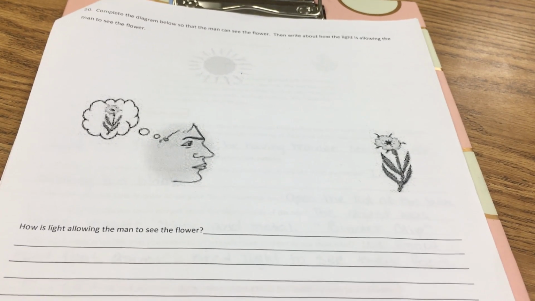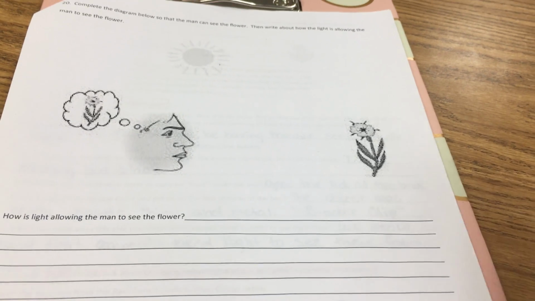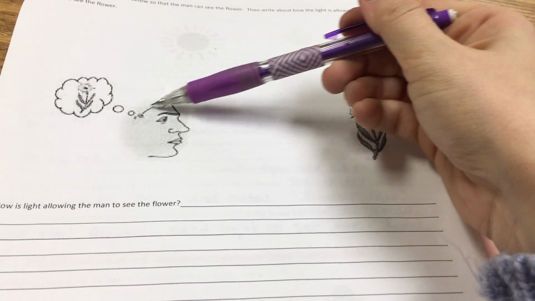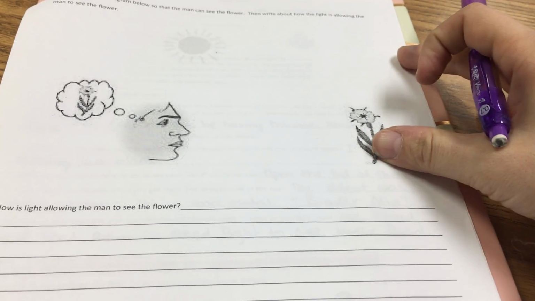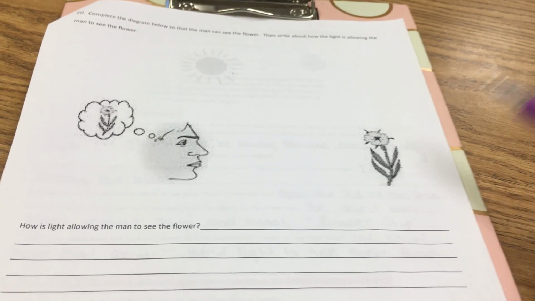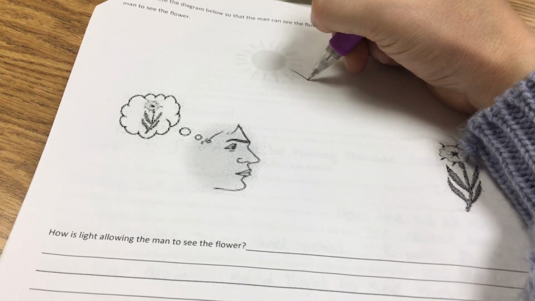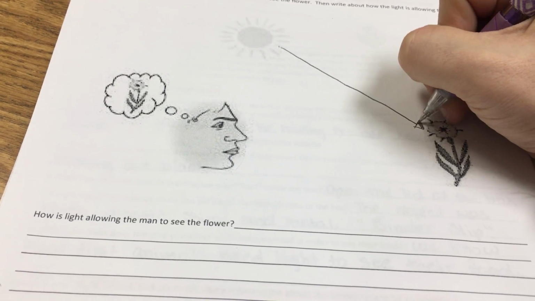Well, our source here is the sun. Where is the light going to travel to if we're trying to get the man to see the flower? Well, the light has to travel in a straight line to the flower. So we're going to draw an arrow from the sun to the flower.